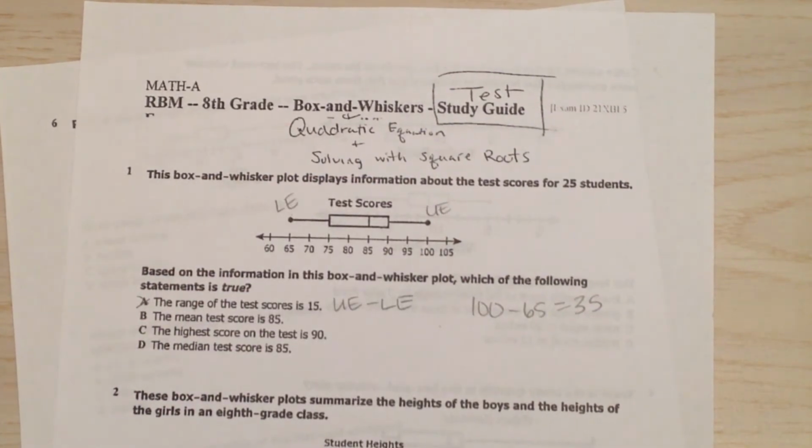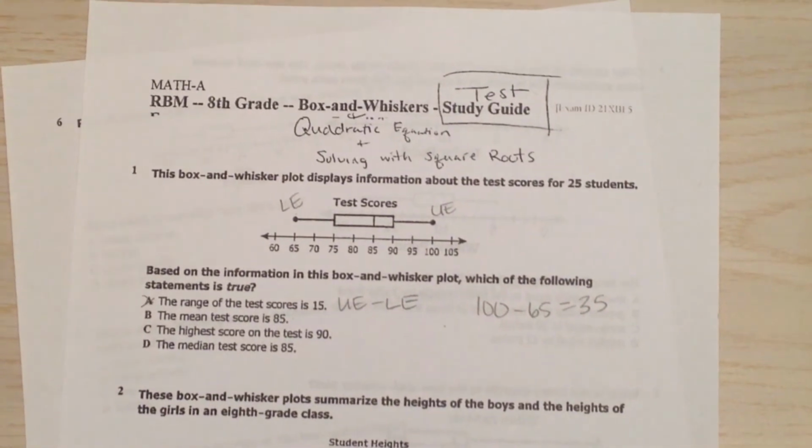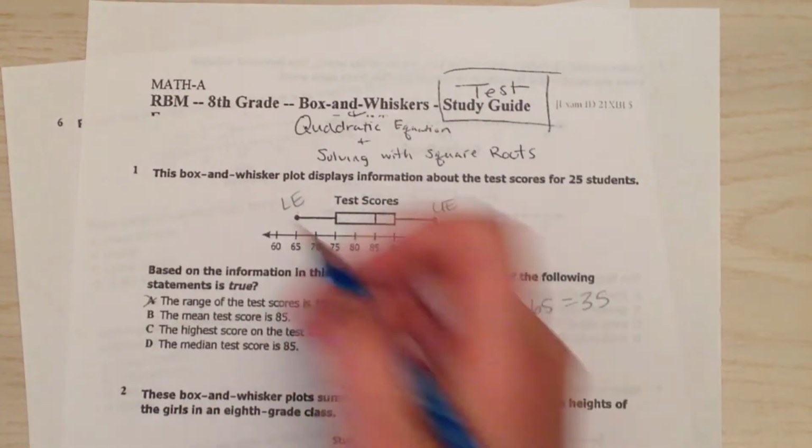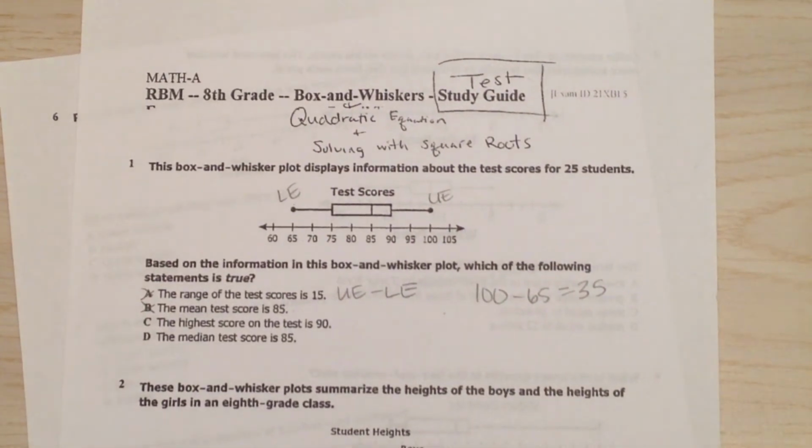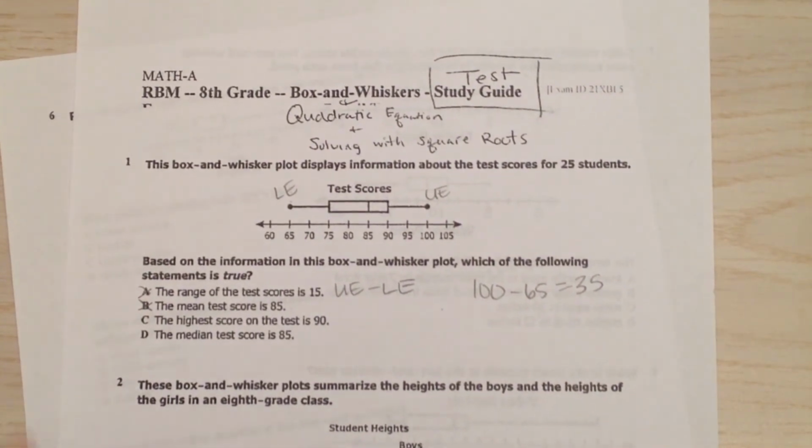Next one, it says mean. Well, did you notice I didn't say anything about the mean? That's a trick multiple choice answer right there. Box and whiskers do not tell you anything about the mean, so anything it says about the mean you can just mark off right away.